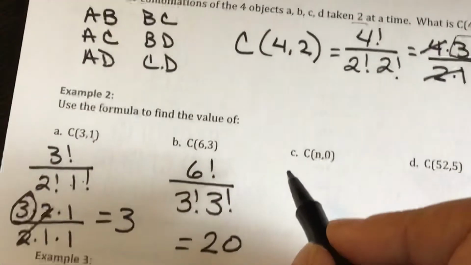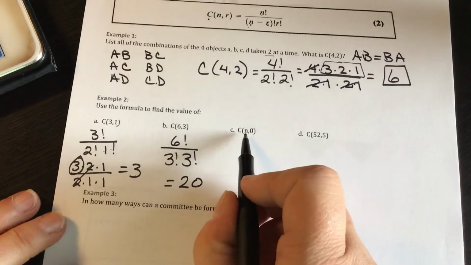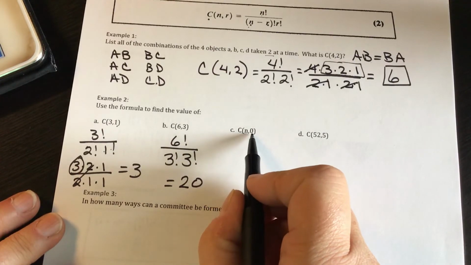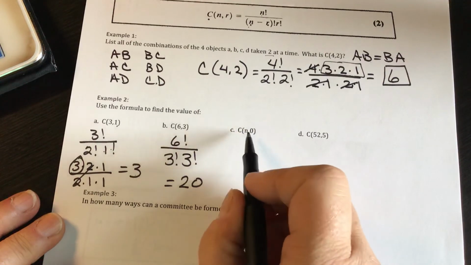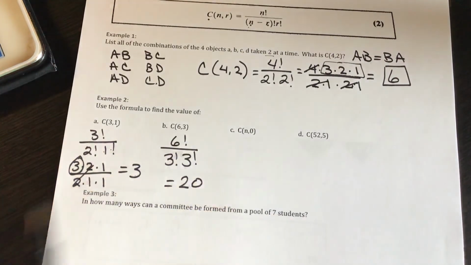Oops, I'm sorry, I forgot to zoom back out. Now, a combination of n items, choosing 0 at a time. I have a group of things, and I'm not going to choose any of them. How many ways can I do that?